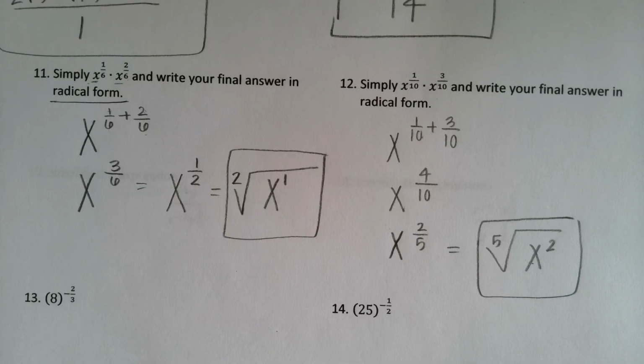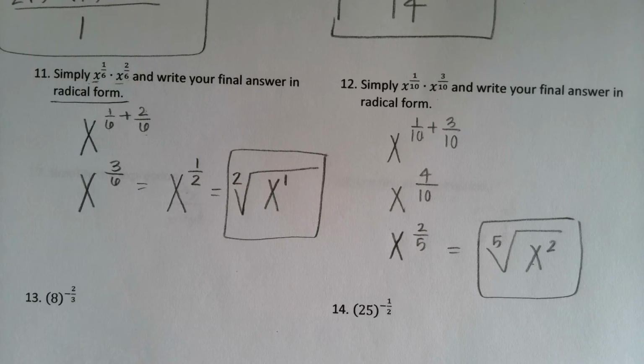Here's the work for number 12. If you got your answer wrong, take a minute to check over and try to find your mistake.